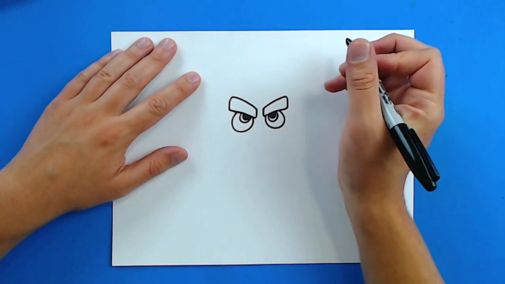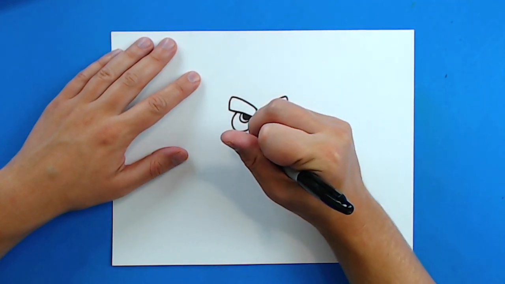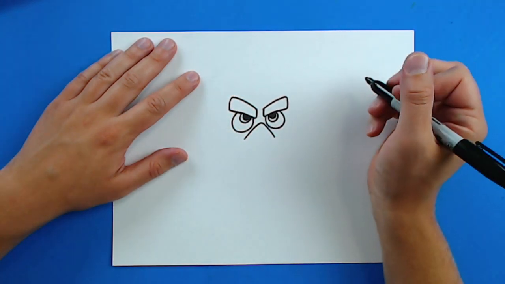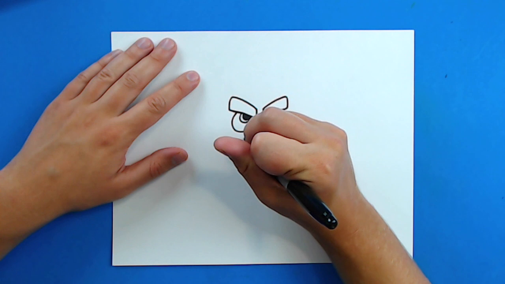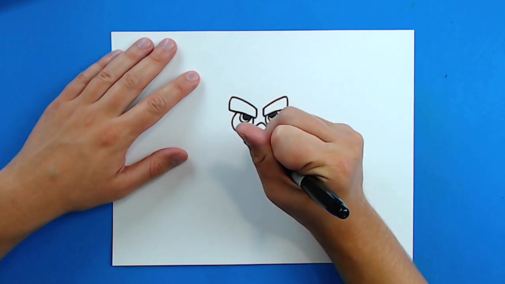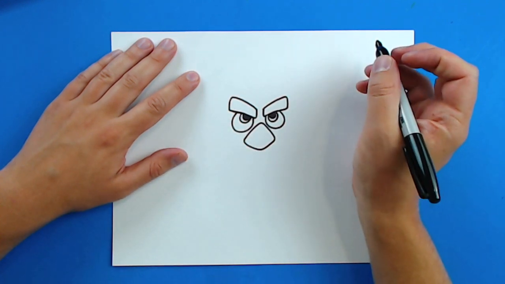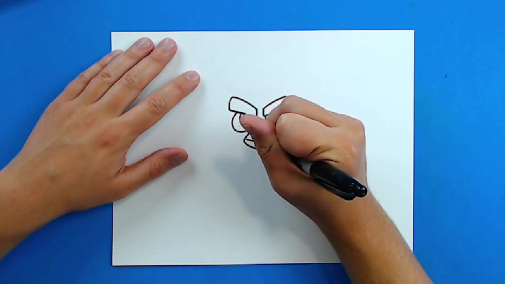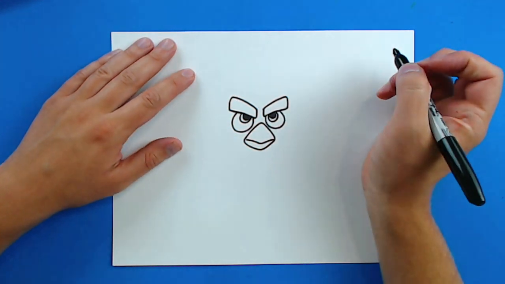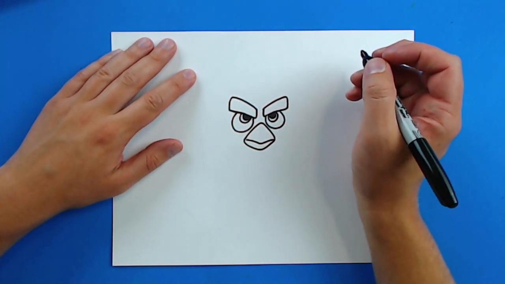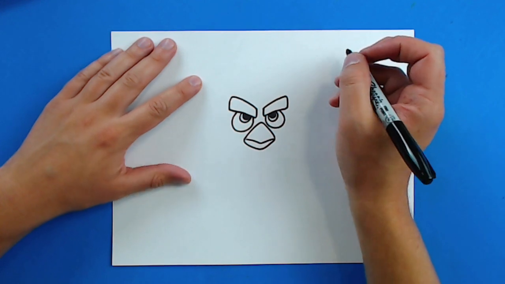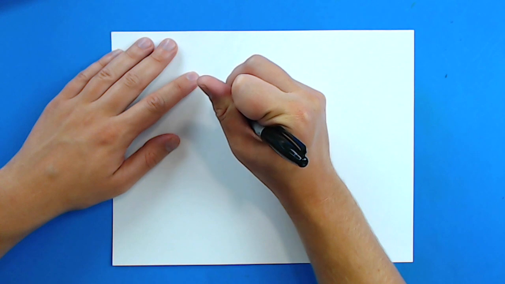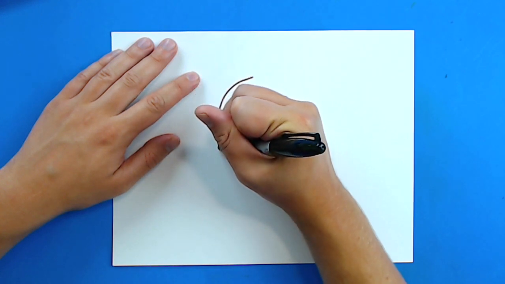Now for the beak. So I'm going to start right here, and I'm going to draw a line that goes up and then comes down. And then I'm going to draw a line down here that goes down and then comes up. Then right here, I'm going to draw a line that just kind of goes down and then back up to the other side. Then, starting right here, I'm just going to draw a line that just kind of goes down to here.